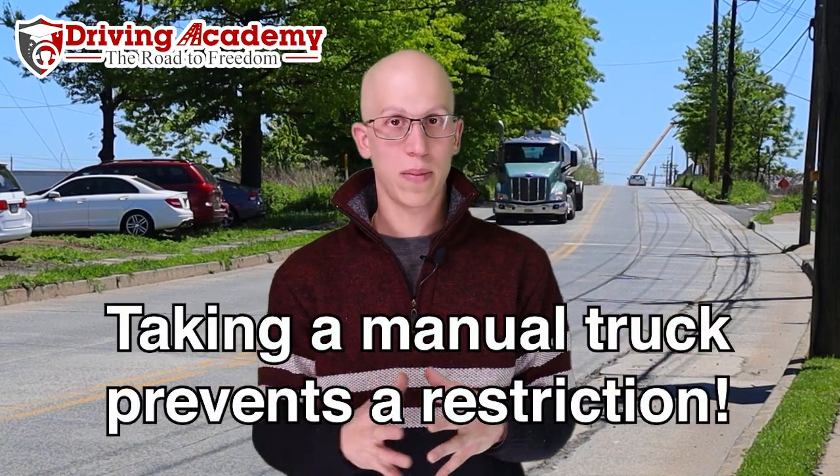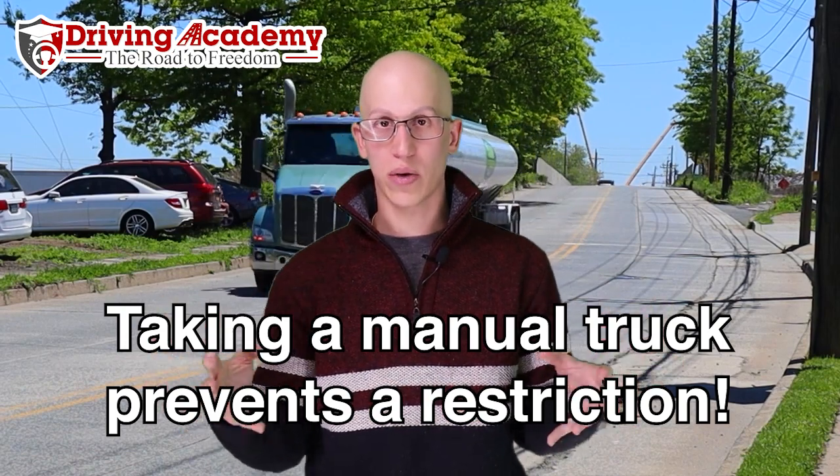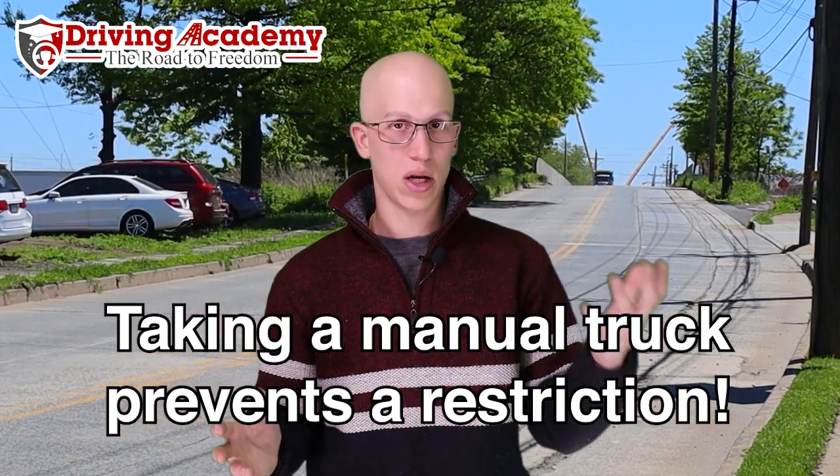The first restriction you have to understand is the automatic restriction that a lot of people are getting today. An automatic restriction happens when you take the road test in an automatic truck. That gives you a restriction, which means you can only drive automatic vehicles moving forward. So if you don't want that restriction, you're going to have to take the test in a manual transmission vehicle, which means you're going to have to do things like double clutch if you're driving a non-synchronized transmission. If you don't know what any of this means, don't worry, keep listening to our videos and you'll learn more. If you take the test in a manual truck, you won't have any automatic restrictions on your license, and you can drive any vehicle whether it's automatic or manual.